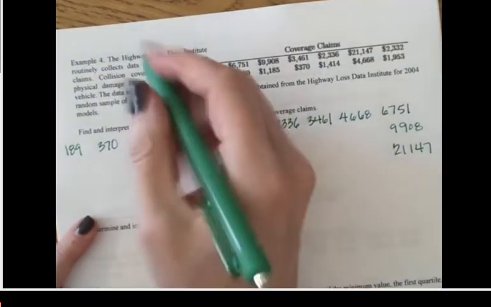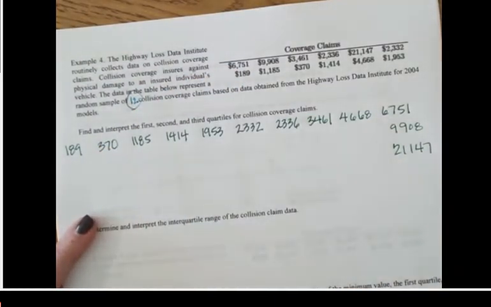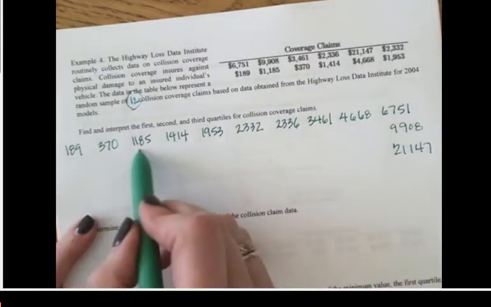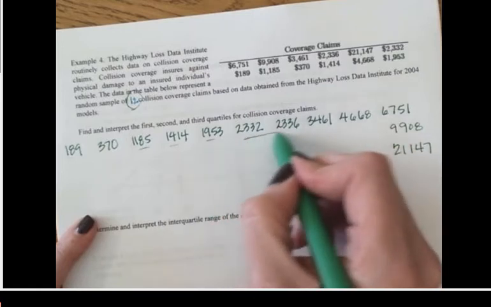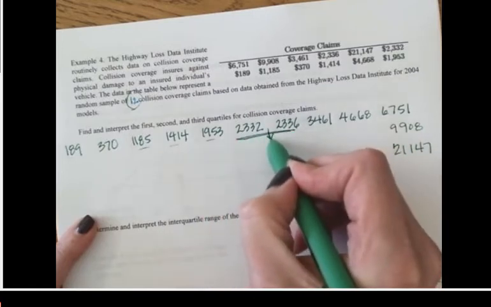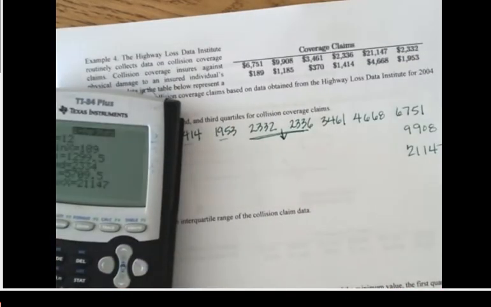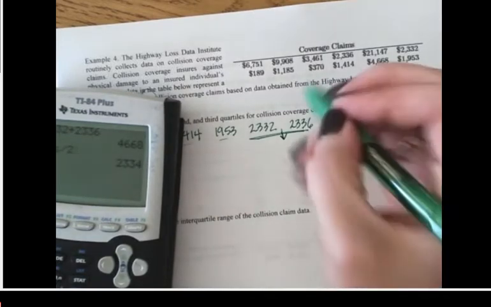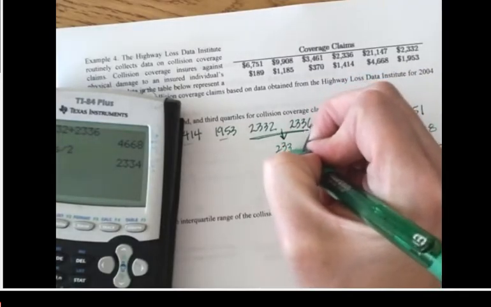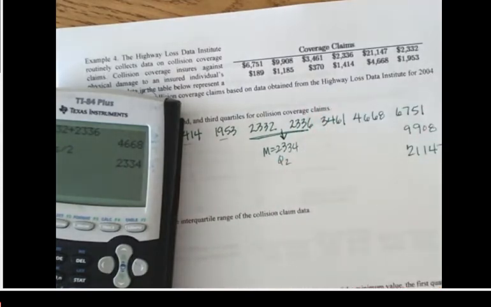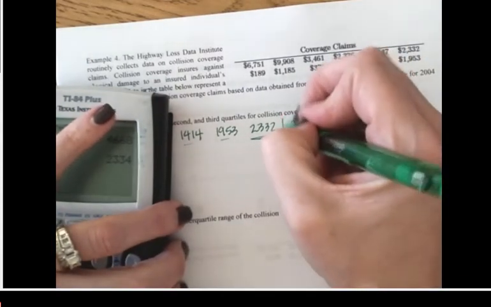All right, listed in order, but there's 12 of them, so I have to think through finding the median. Start finding the median first. If I count 1, 2, 3, 4, 5, 6, here's 6 and 7. To find the median, I need to average these two values. So I take 2332 plus 2336, divide by 2, and I get an easy 2334. That's my median, okay? It's also Q2, right?